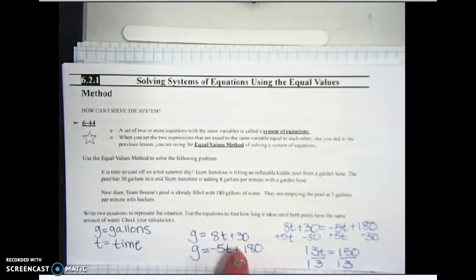And then the other team is removing water, so theirs is -5 per minute. So one is +8 and the other one is -5 per minute. But the first team starts with 30 gallons and the other team starts with 180 gallons.